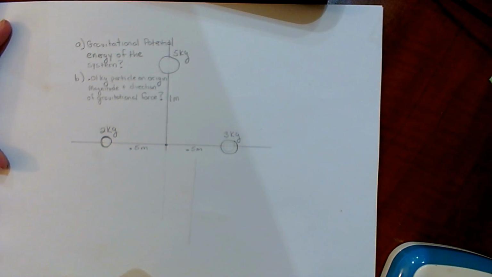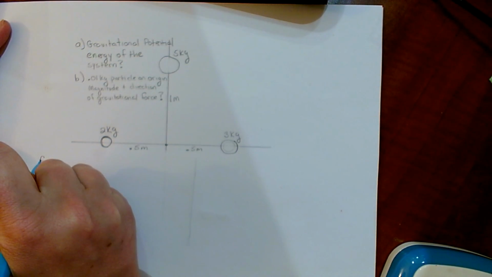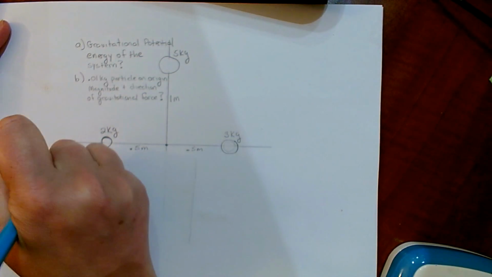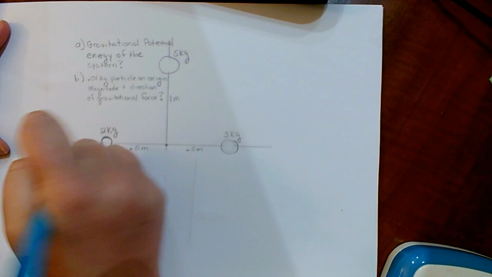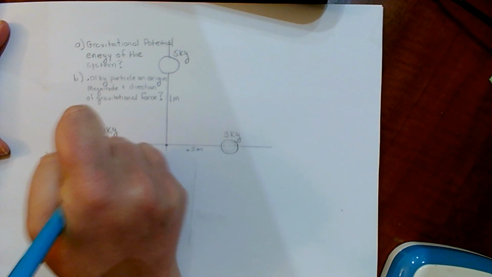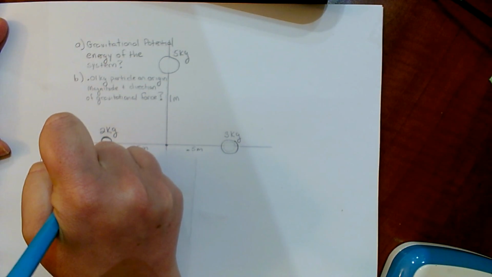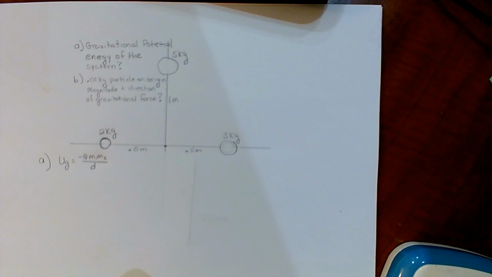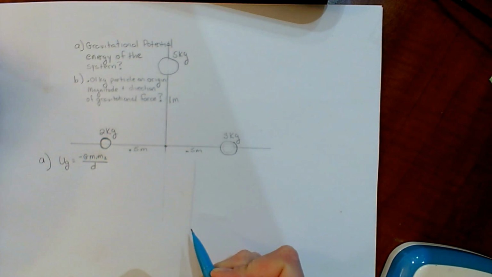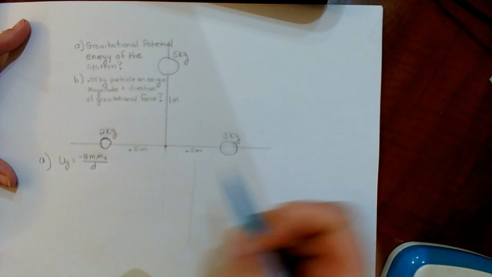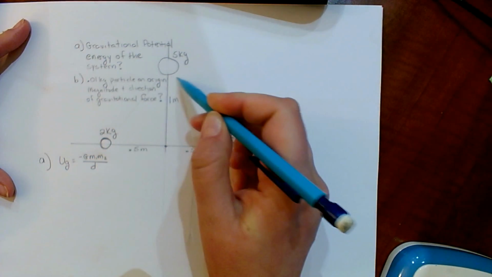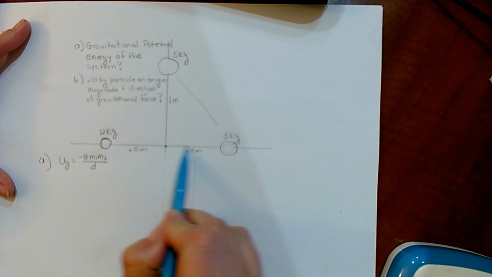So first, we'll do part A. The equation for gravitational potential energy is U_G equals negative G M1 M2 all over D. Now remember, this one is not squared, it's just D. And we're going to have to add up the gravitational potential between all the particles. So between these two particles, and these two particles.